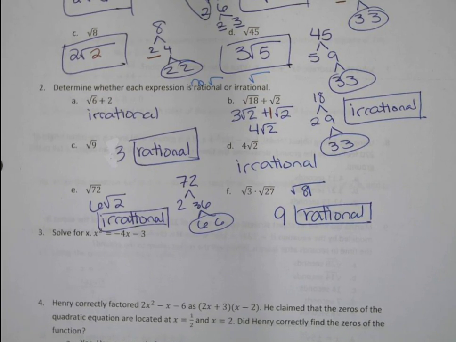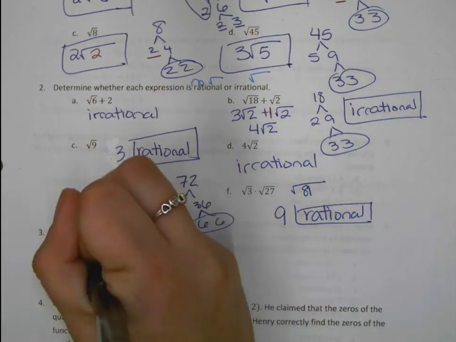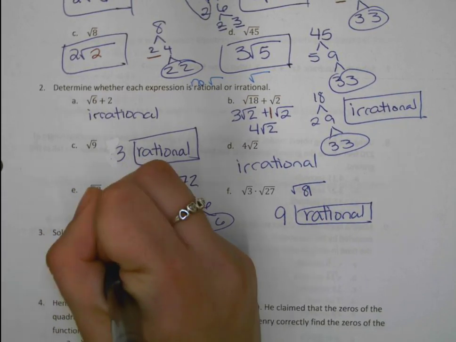On number 3, I want to solve this by first starting and getting all of my terms on one side of the equation. So having one side equals 0 and all of the pieces of the equation on the other side. What I want to do first is I am going to add 4x and 3 to both sides.